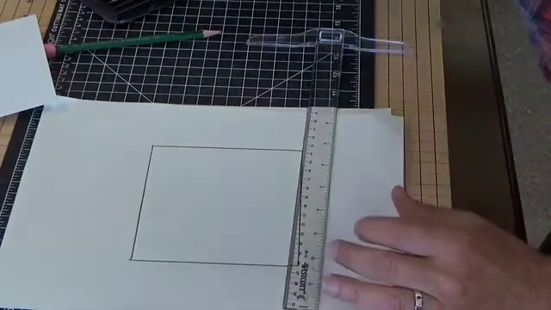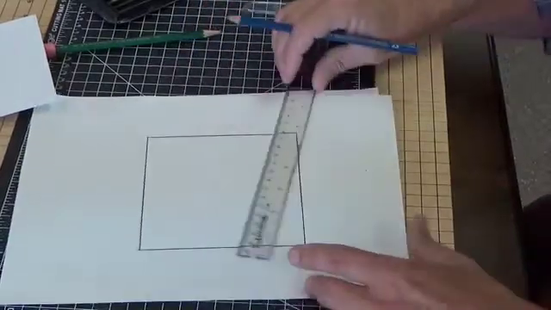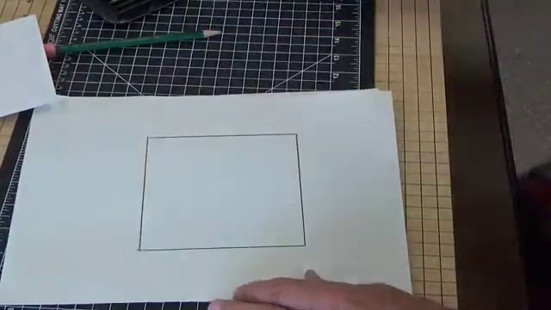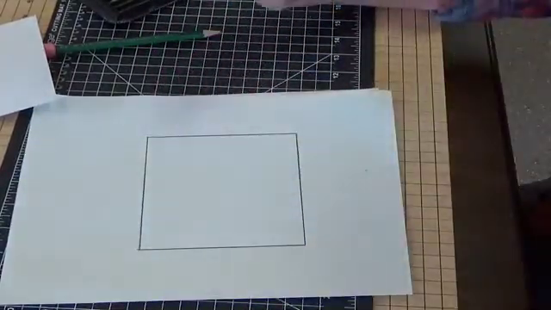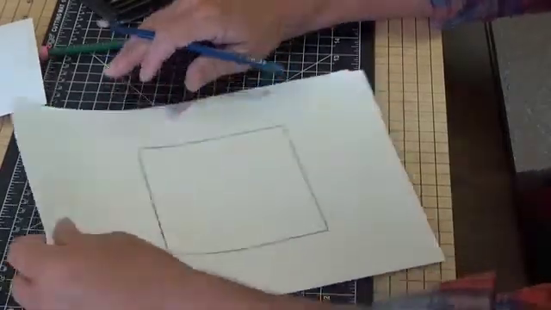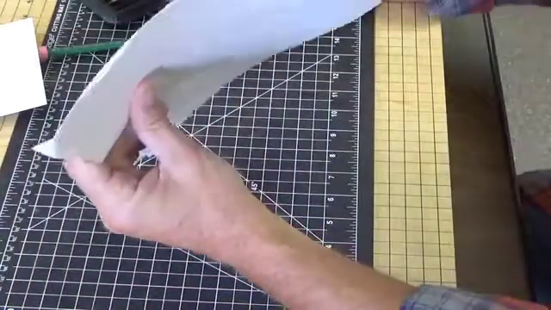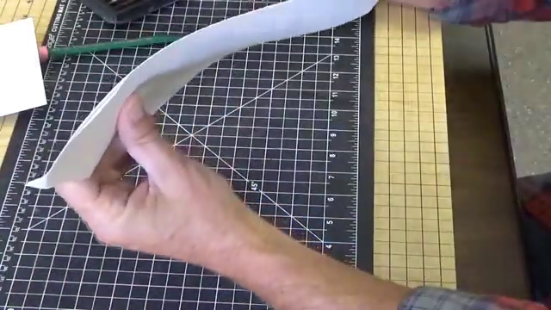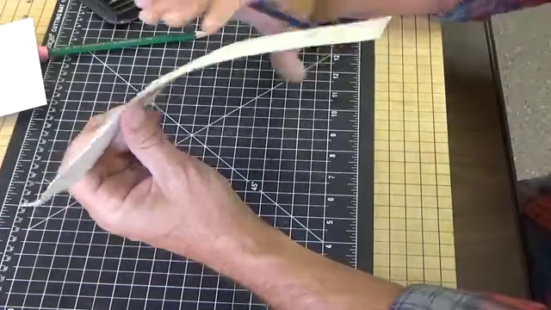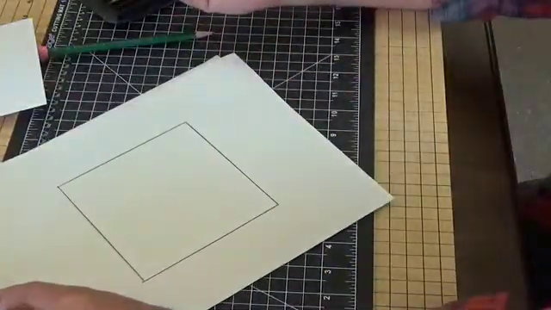Okay, so you're going to start out with a 4 or 5 letter word. Just thinking of a 4 or 5 letter word. And then you're going to, in whatever kind of script you want, but a variety of letters, write out that word.